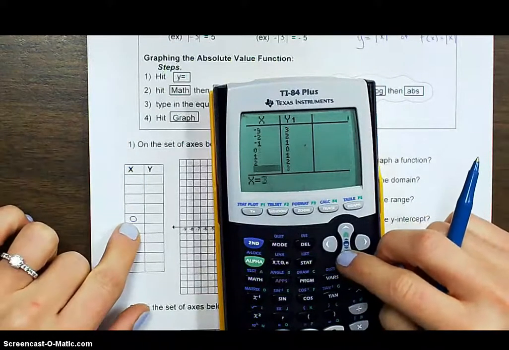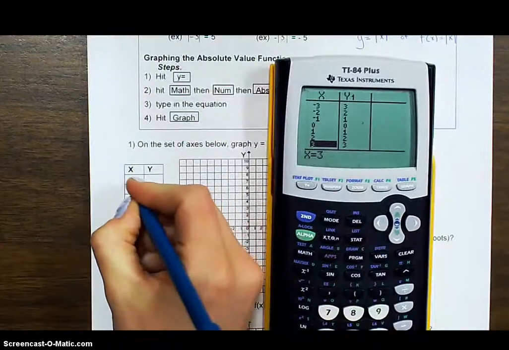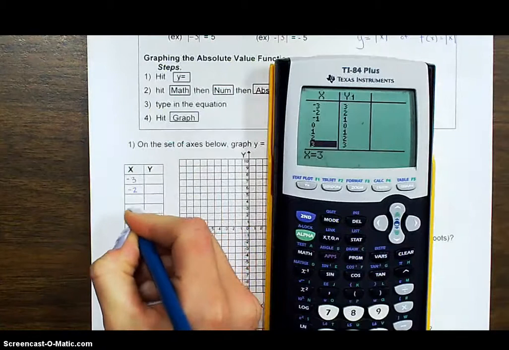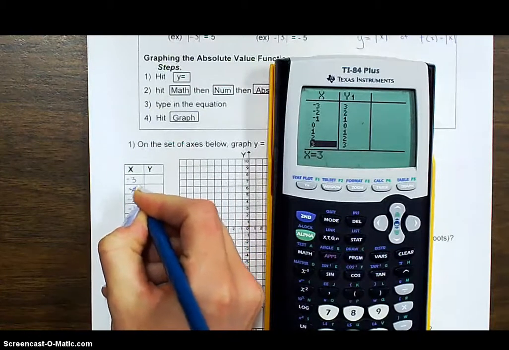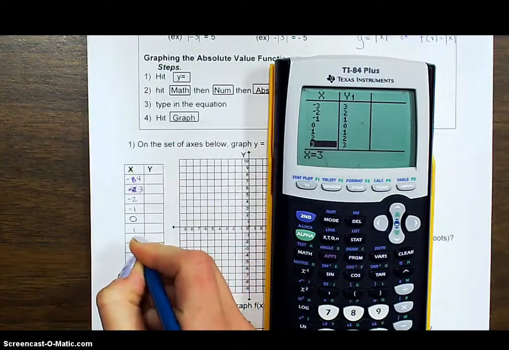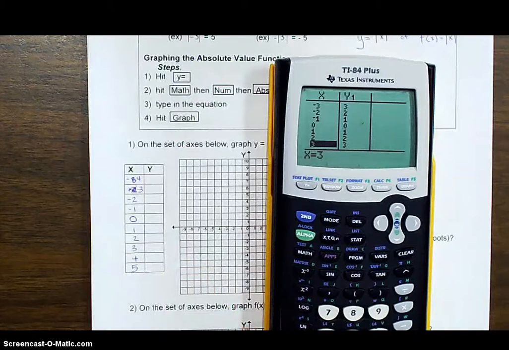So I'm going to try to put 0 kind of in the middle there. And now I can see that this is actually going to have some symmetry to it. So I'm going to start at -1, -2, oops, that's going to be -3, and -4. And then 1, 2, 3, 4. Oh, my table's got a lot of points there.